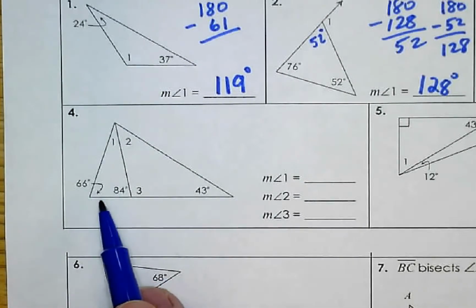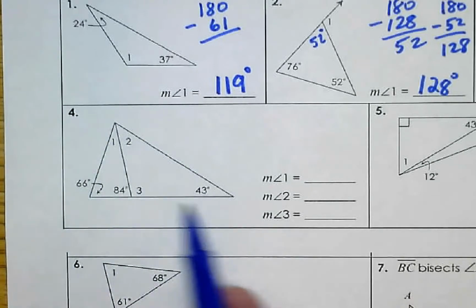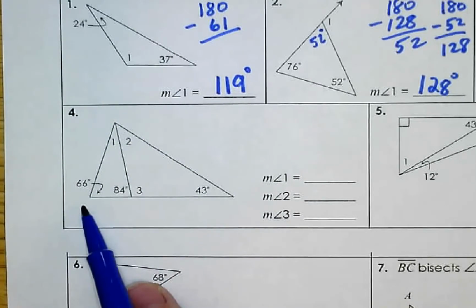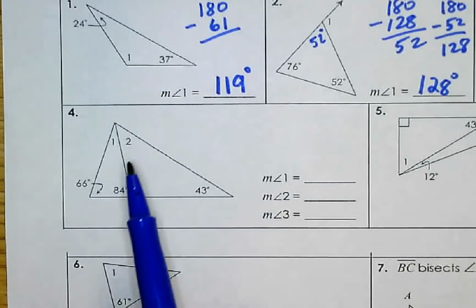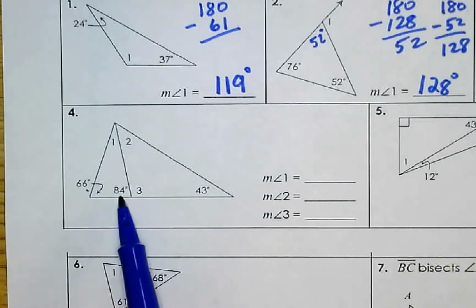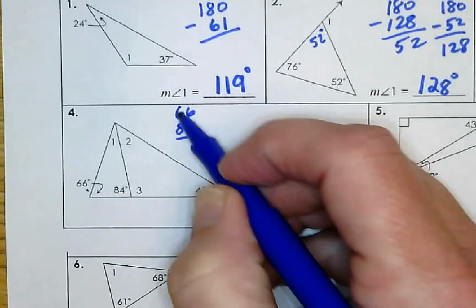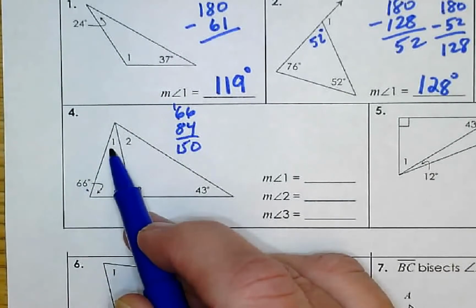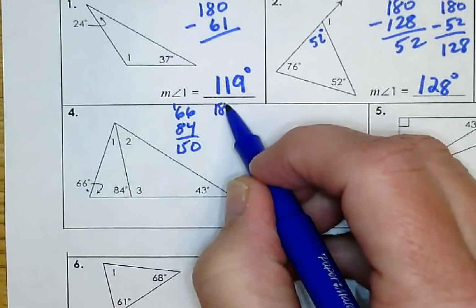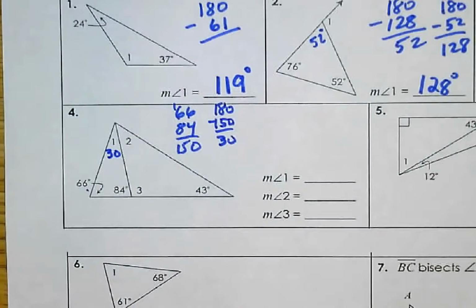So you can see here I've got a triangle on this side, on the left. I've got a triangle on the right, and actually I have another larger triangle that encompasses all of it. So the easiest way to start is what triangle do you have two angles of? Or what can you find? So 66 and 84, I've got those two. They together total 150. So that means the third angle is going to be 180 minus the 150, which is 30. So angle 1 is going to be 30.